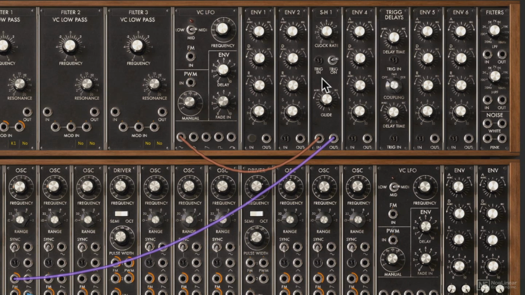This needs to be relatively slow in order to hear the sample and hold effect. Now you can hear that sine wave modulation sounds stepped. That's because we have a slow sampling rate. We can slow that down even more. So now it doesn't even sound like a sine wave modulator. But if that rate is really high, it goes back to being a regular sine wave.